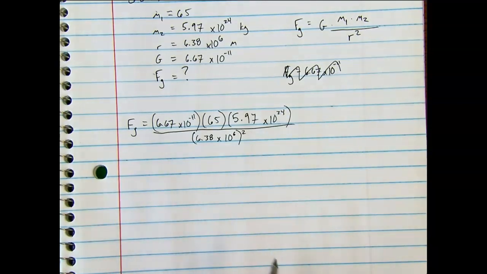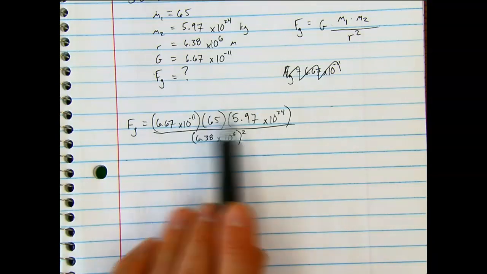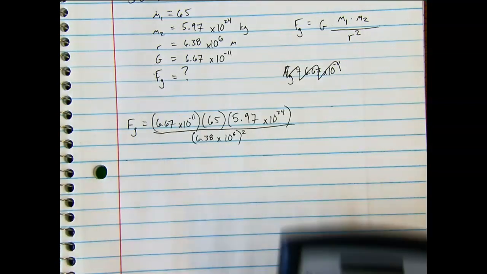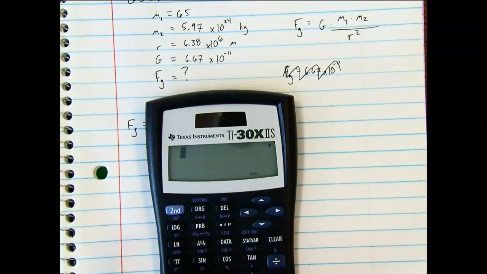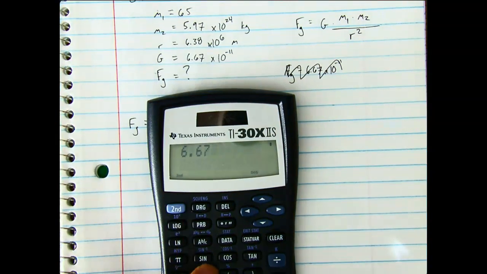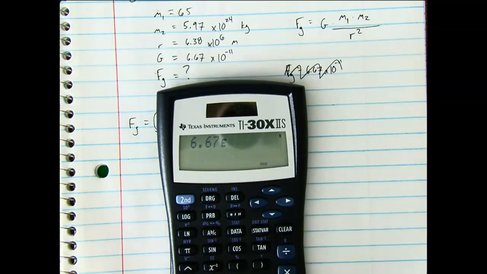All right, so I might multiply these two big numbers together first, just to simplify it, and then we'll handle the 65 next. So I'm going to do 6.67, and you can even do the whole thing in your calculator. 6.67 to the negative 11th.